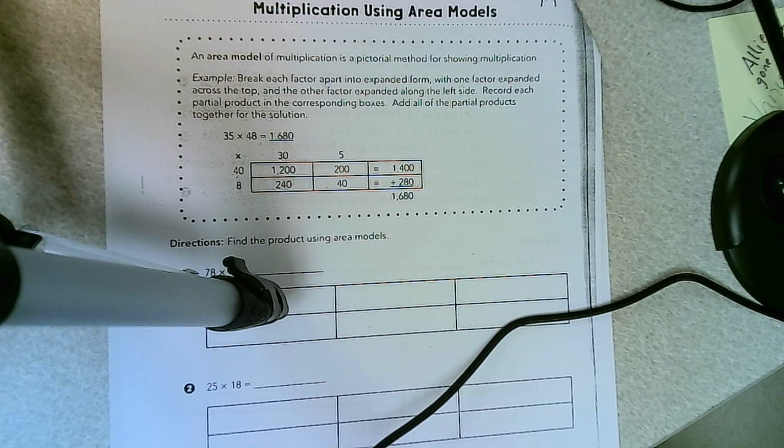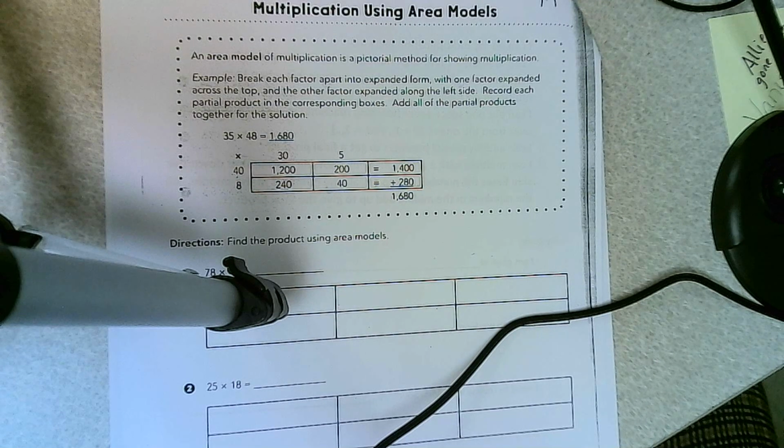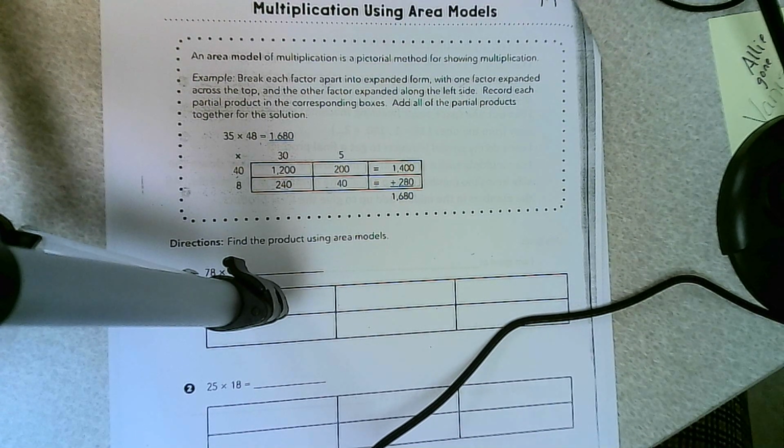Hello, welcome to math. We're going to be working on multiplication this week. It's long multiplication. That's one reason we've been working on our multiplication facts. So we're going to have to know how to do and read area models and the standard algorithm. Standard algorithm is what mom and dad know how to do, and they're going to be able to help you. Area model is something new.